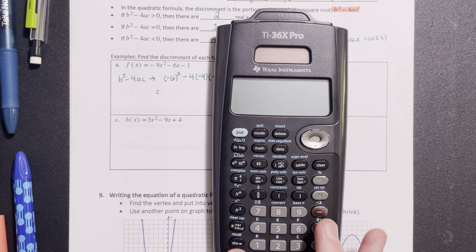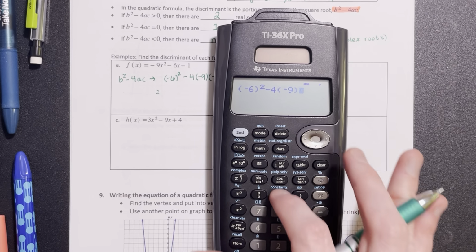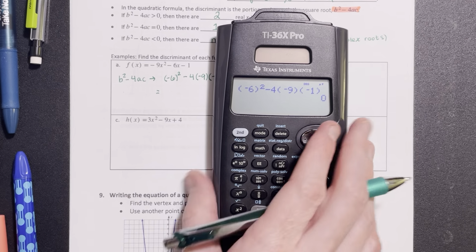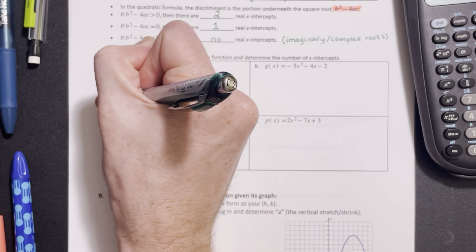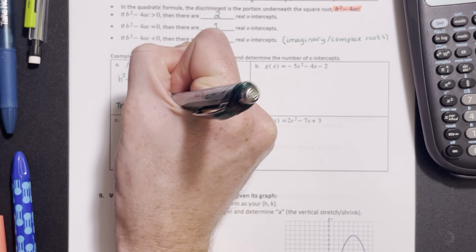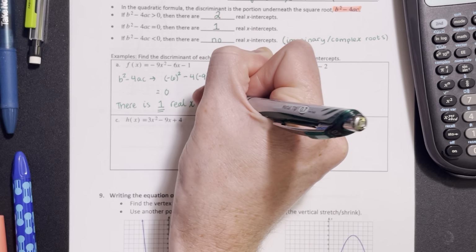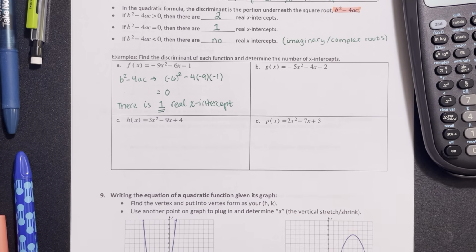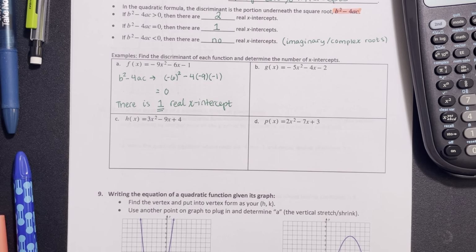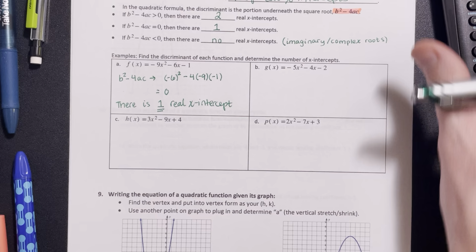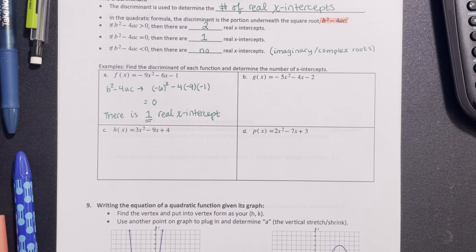Evaluating this, you can use a calculator. You don't have to do that in your head. It's negative 6 squared minus 4 times negative 9 times negative 1, which is 0. Since that's equal to 0, there is one real x-intercept. This is not finding out what the actual x-intercepts are. The whole quadratic formula would be necessary for that. But this will just help you find what the nature of those x-intercepts are.